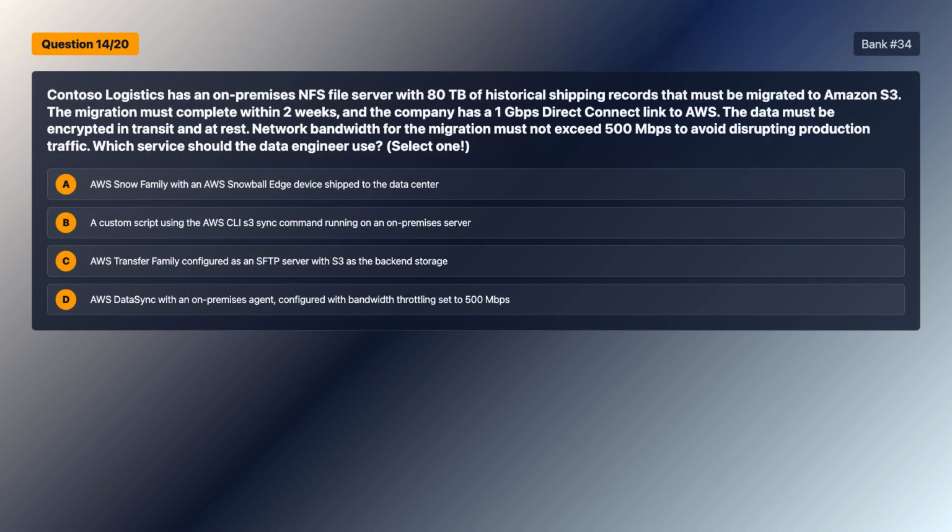Question 14. Contoso Logistics has an on-premises NFS file server with 80 TB of historical shipping records that must be migrated to Amazon S3. The migration must complete within 2 weeks, and the company has a 1 Gbps Direct Connect link to AWS. The data must be encrypted in transit and at rest. Network bandwidth for the migration must not exceed 500 Mbps to avoid disrupting production traffic. Which service should the data engineer use? Select one. Review the answer choices on screen.